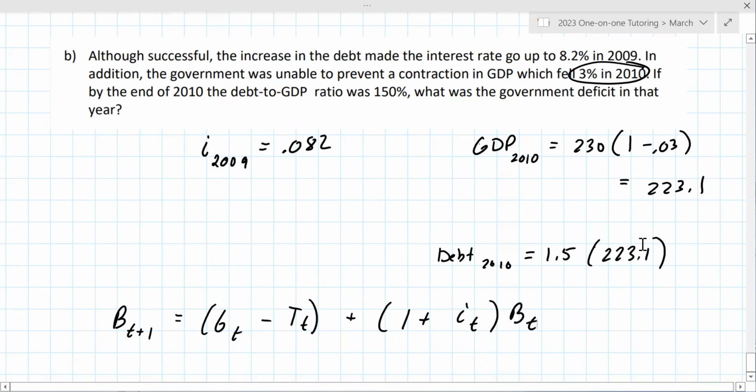We needed to calculate this B of T plus 1, and that's this value here. Okay. Now why is that again? B of T plus 1 is the debt. Yes, this is the debt in 2010. So B of T plus 1 in this new problem is the debt in 2010. So the way these recursive formulas work is the new year is a function of the previous year, typically.